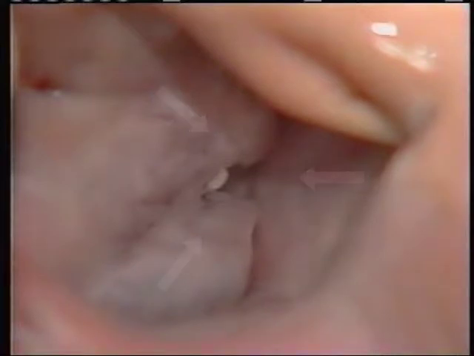A similar closing action occurs in the left atrioventricular valve located between the left atrium and left ventricle, except that only two cusps are present in the valve instead of three.